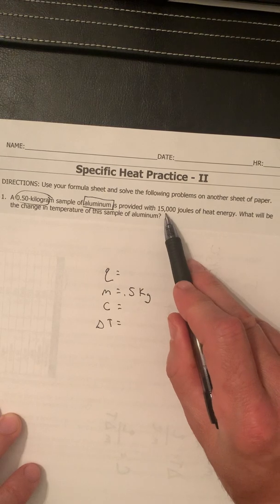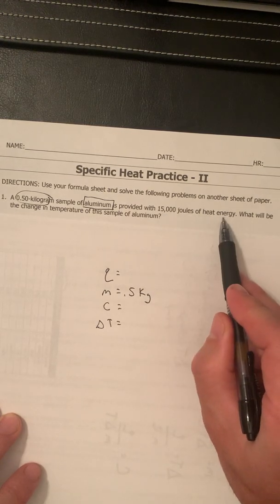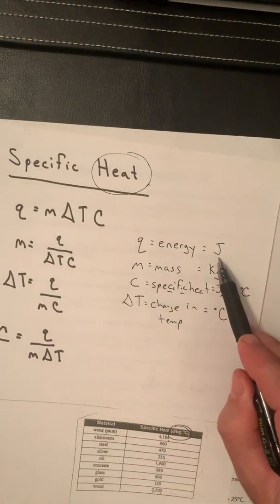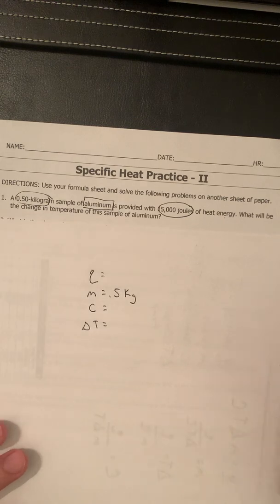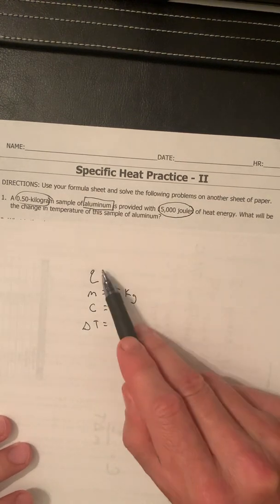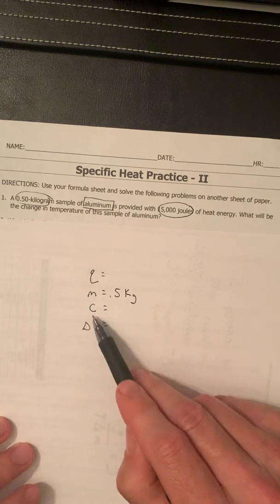It looks like there was 15,000 joules of heat energy. So if this just said 15,000 joules, I could refer back to this to figure that out, but it comes right out, tells us 15,000 joules of heat energy. Oh yeah, Q is your energy.